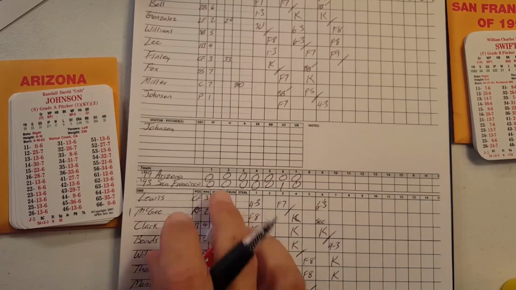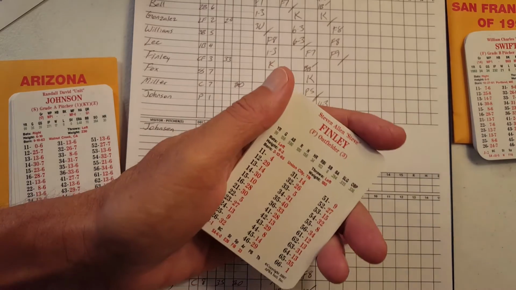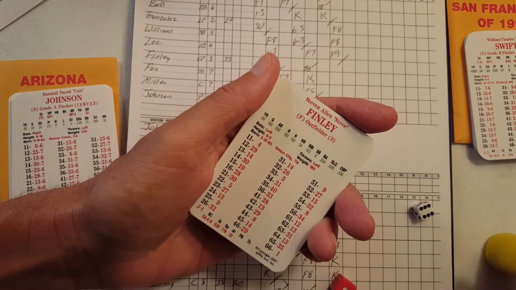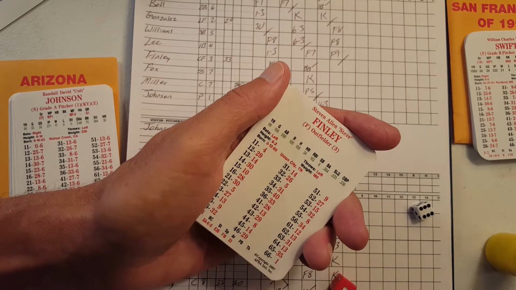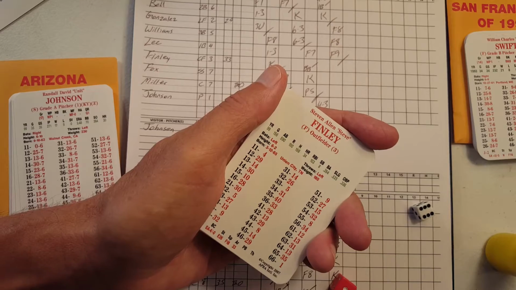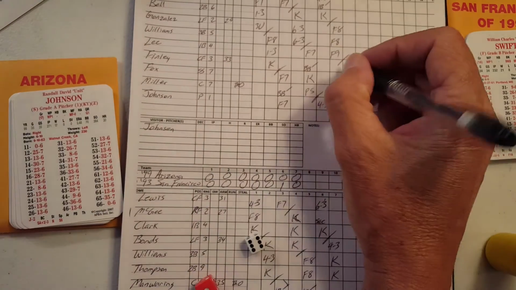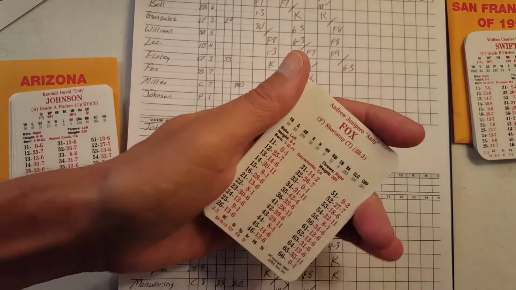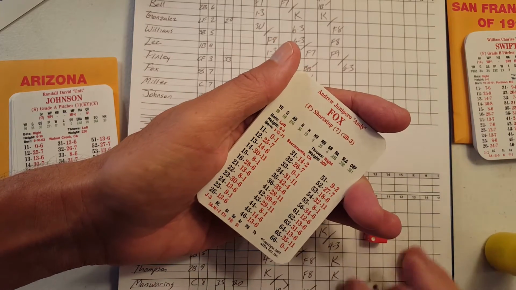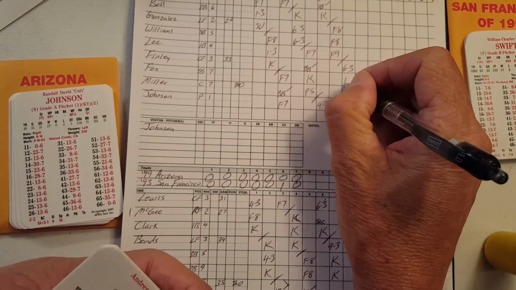Top of the 8th, Steve Finley. 16 is a 28, which is a ground out to short. Billy Swift does not have a K. Andy Fox, 24, will be a strikeout.